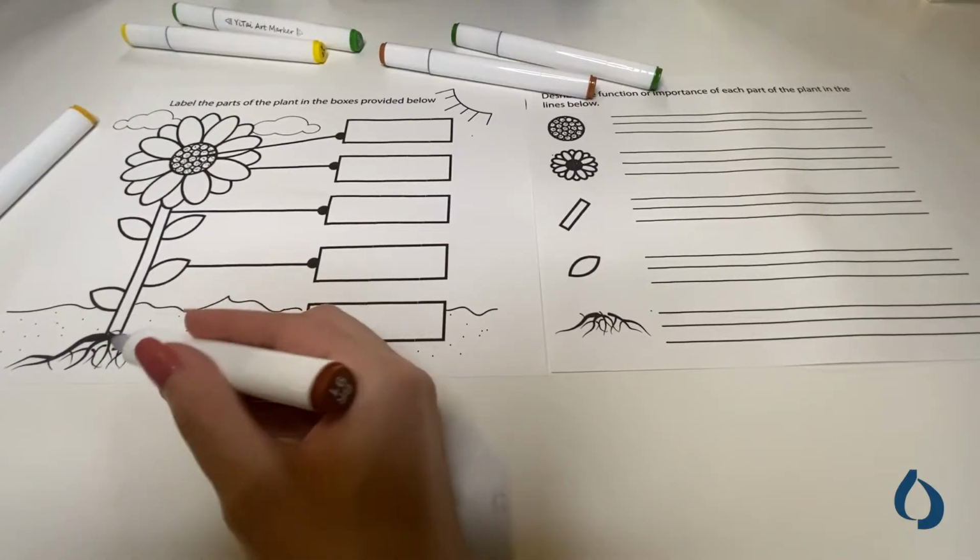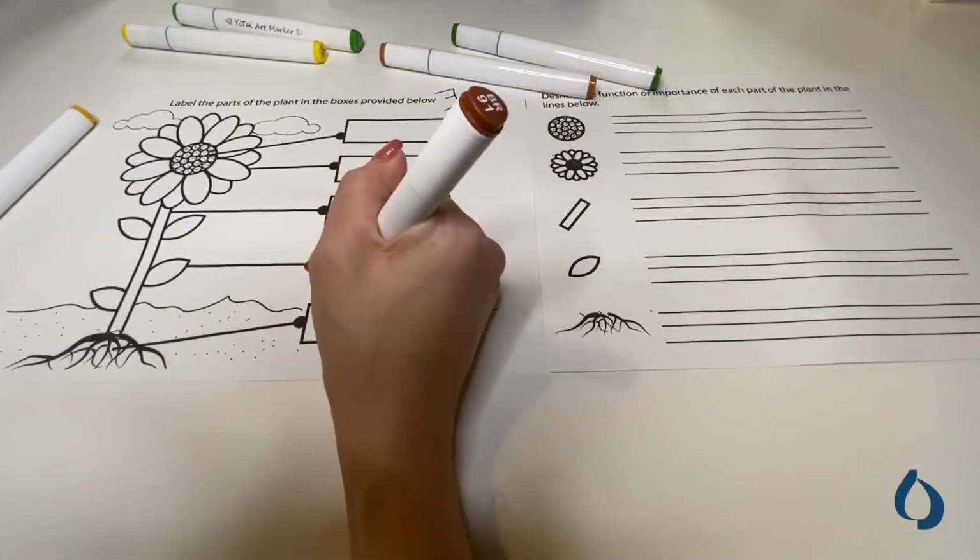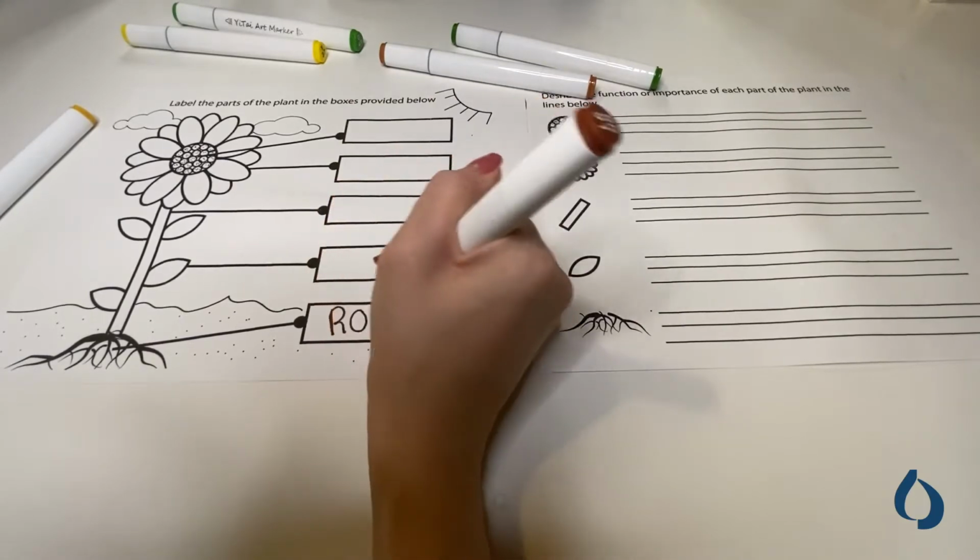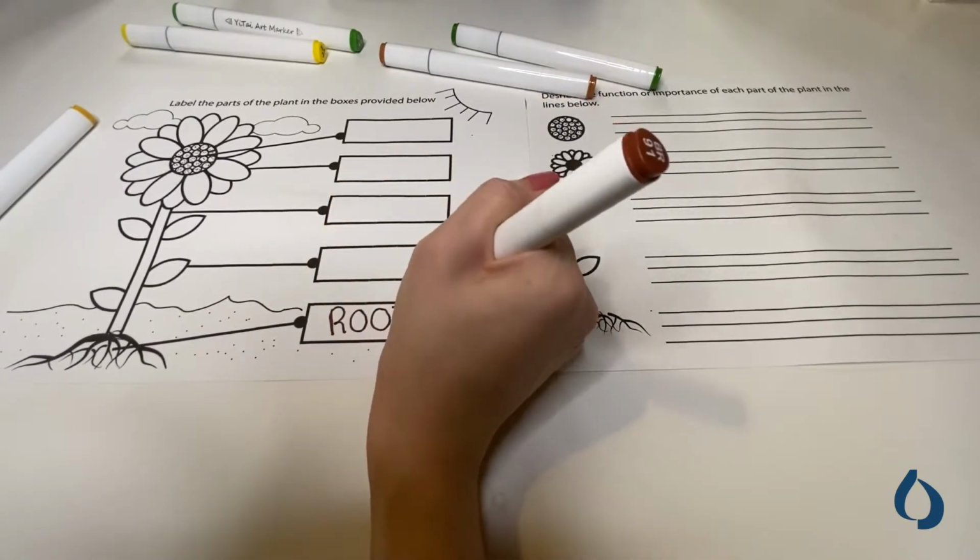Did you know that a plant is made up of parts? That's right. If you take a look at your worksheet, you can see that there are 5 different boxes we have to fill with the different parts of the plant. Don't forget to also fill out the importance on the next page. Let's get started. Let's start at the bottom. These are called the roots. The roots of the plant are important because they absorb and drink water from the soil.